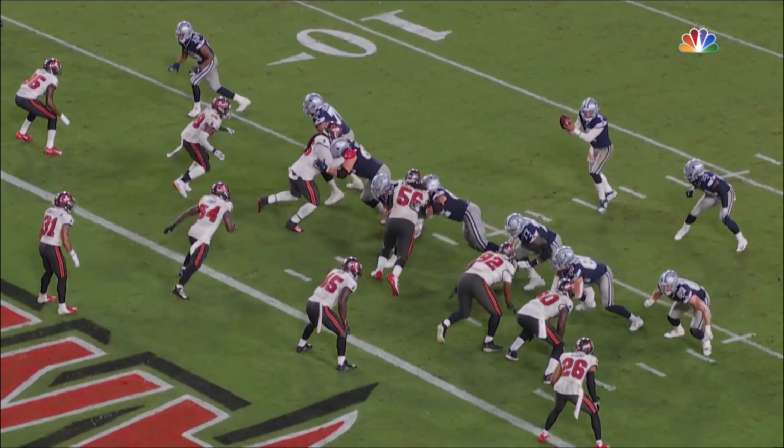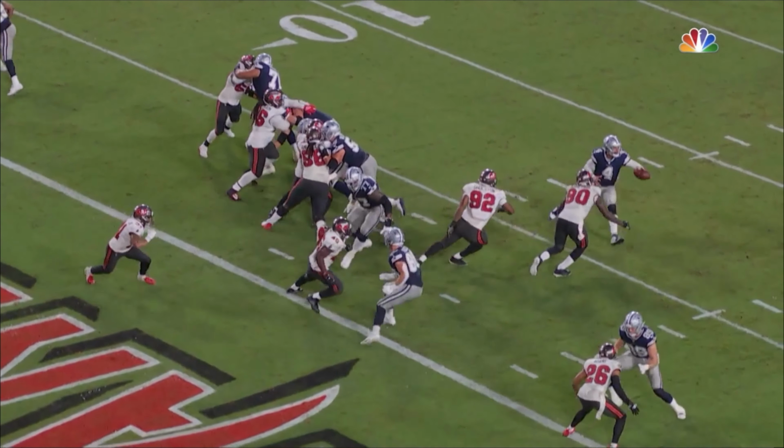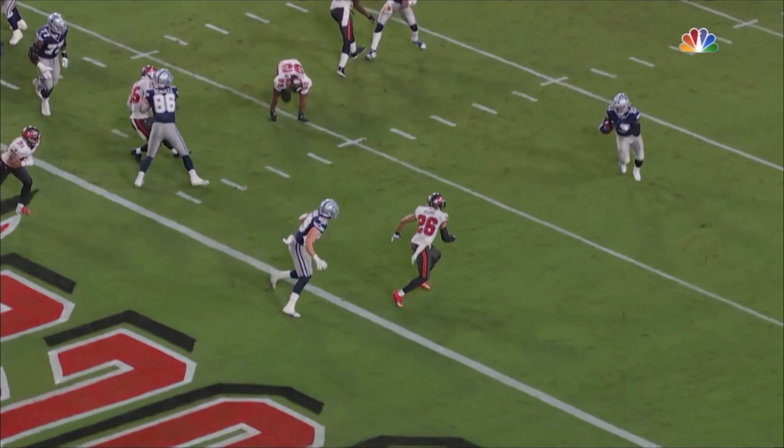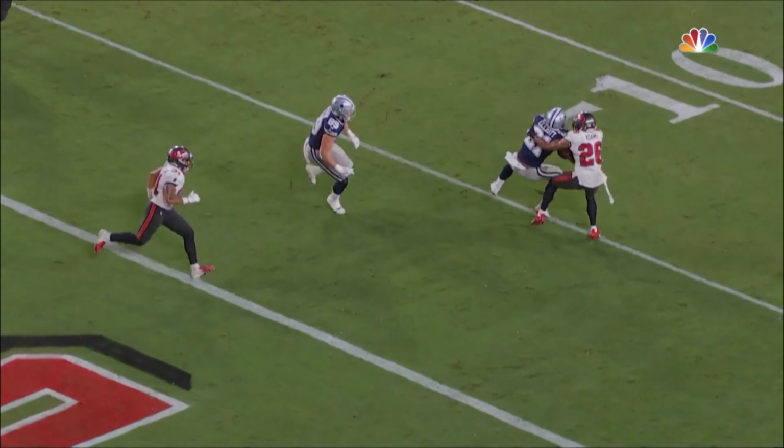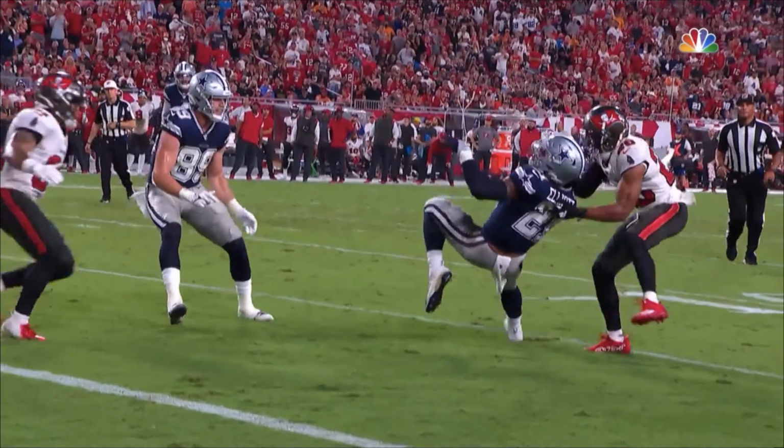From a different angle, we can see Jarwin just completely whiff on this block. I think if he gets even a little piece of him, Zeke probably scores. But when you miss the block completely, it's tough. These guys are in the NFL, right? They don't miss a whole lot of open field tackles.